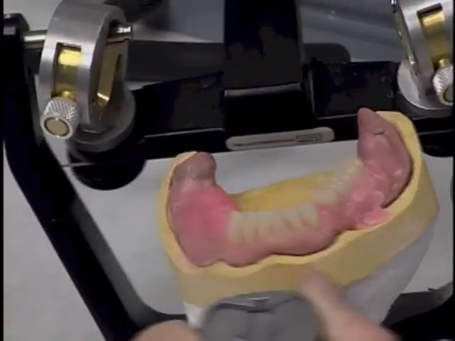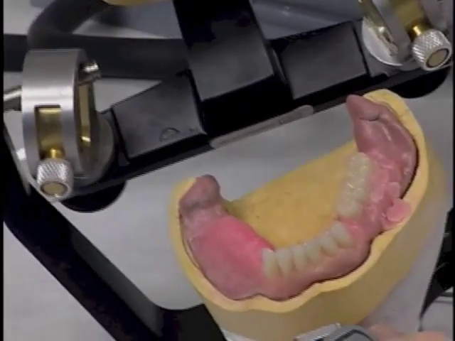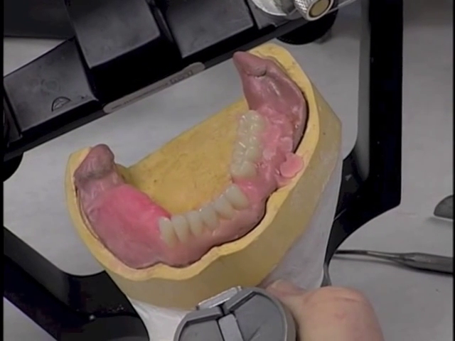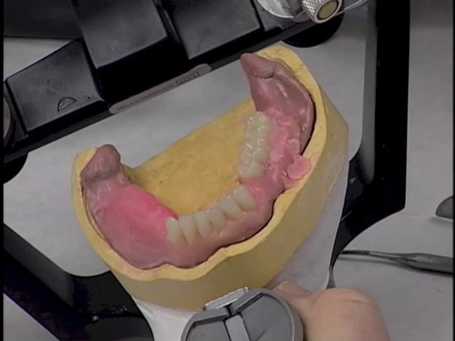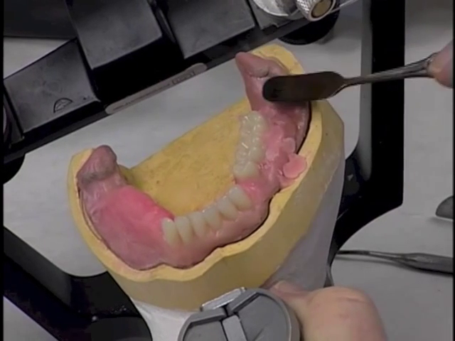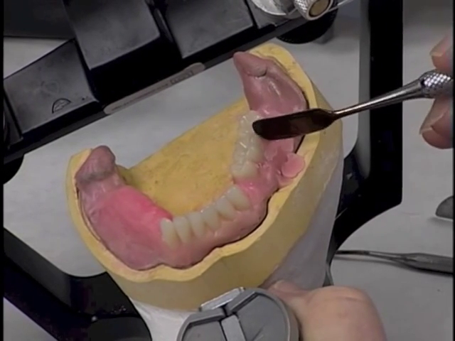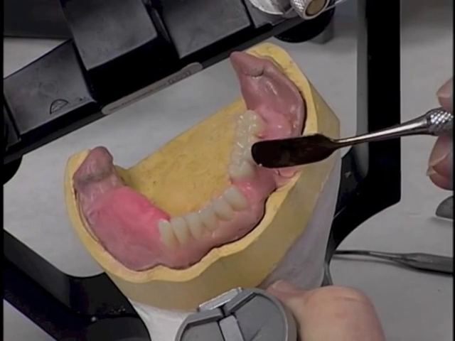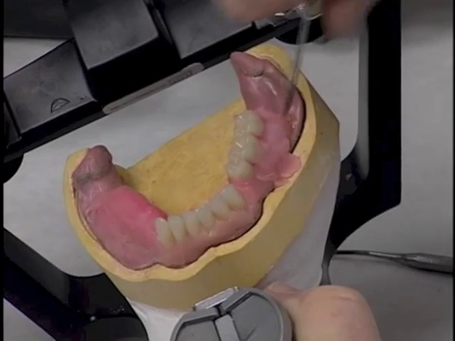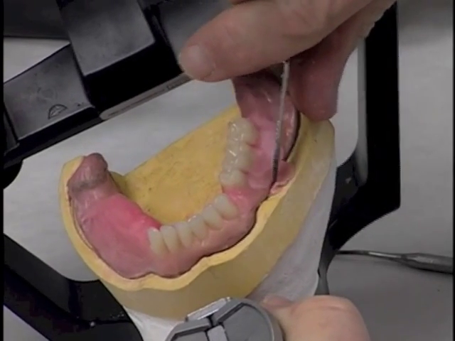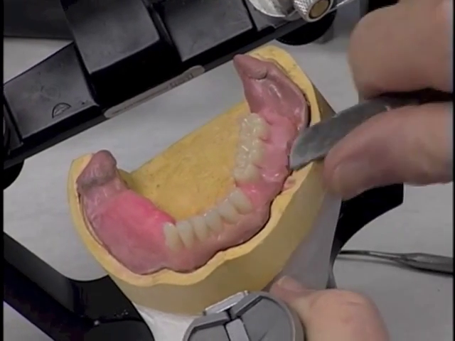So let's stabilize those teeth now. We'll do that by just melting the wax around them and letting that wax stabilize the teeth. We'll get rid of the extra wax that's there, just to keep it neat.